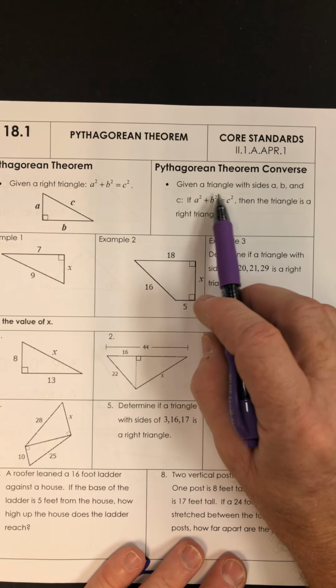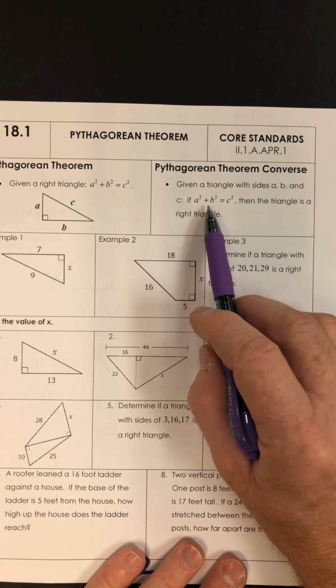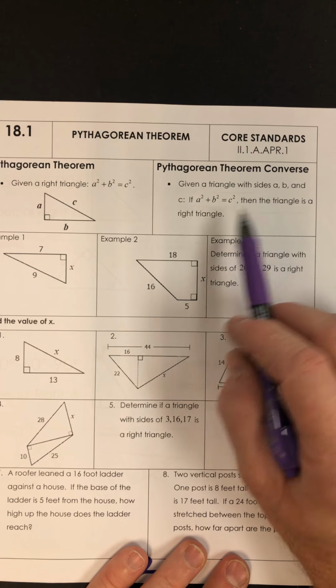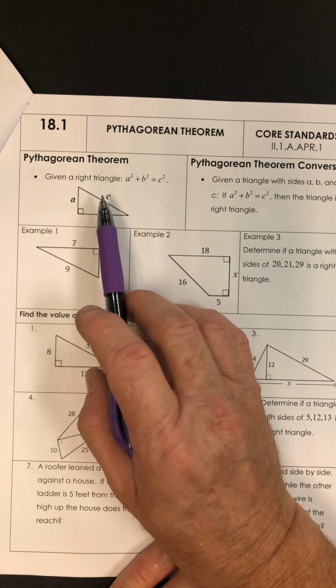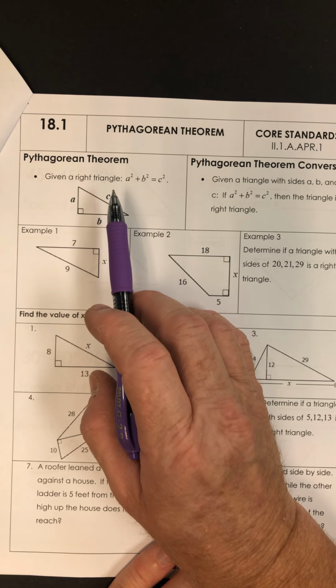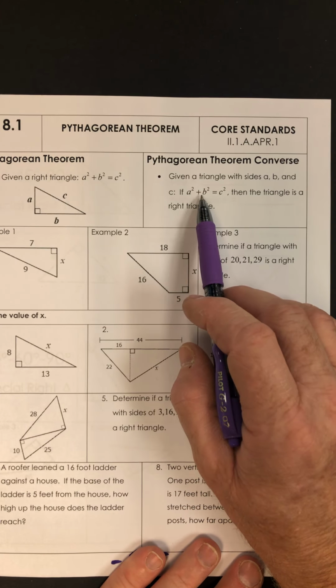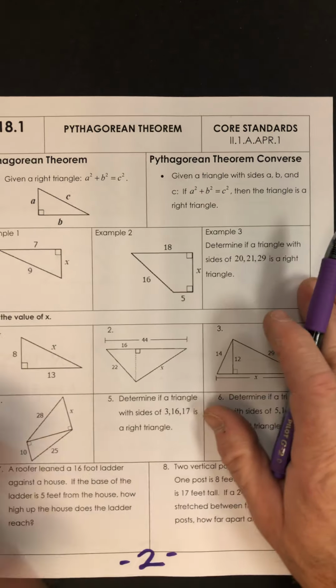Okay, so off here to the right, if you are given a triangle with sides A, B, and C, so that A squared plus B squared equals C squared, then it's a right triangle. So that's the converse. If you have a right triangle, then A squared plus B squared equals C squared. If you don't know it's a right triangle and you know this is true, the two legs squared added together equals the hypotenuse squared, or what looks like the hypotenuse, then it's a right triangle.